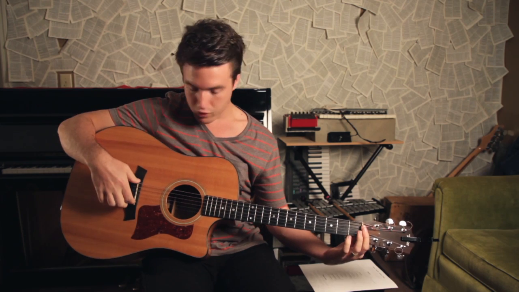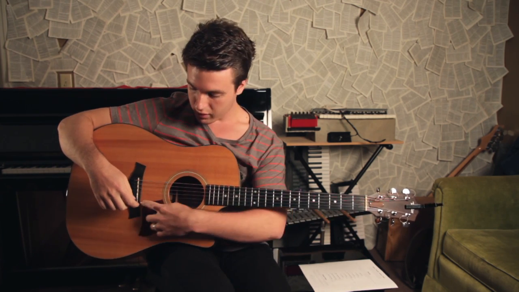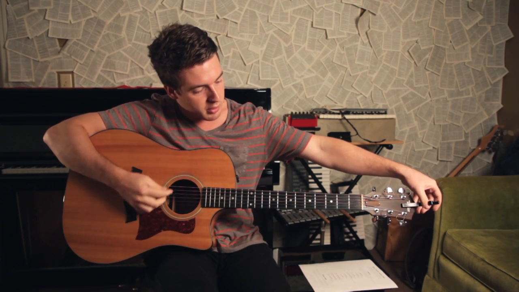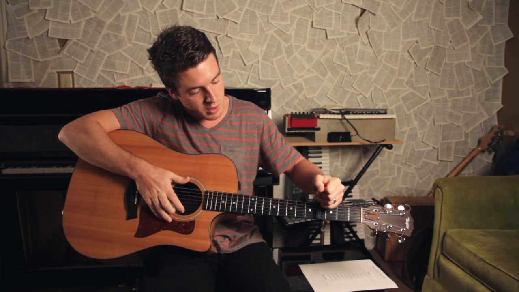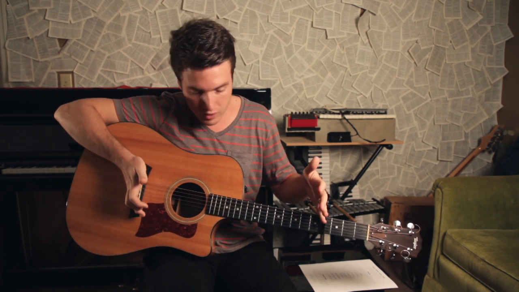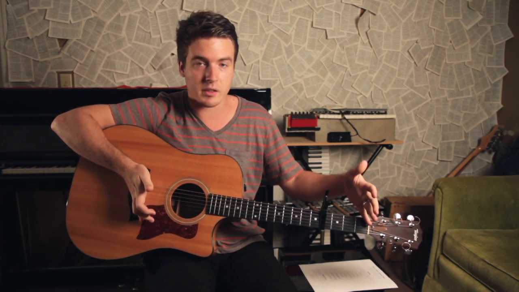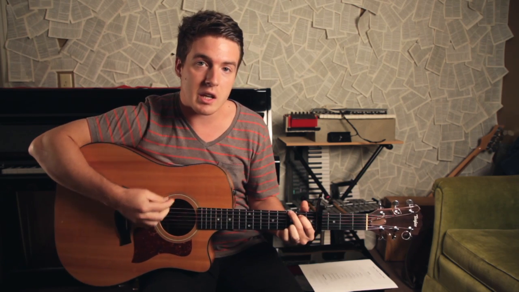Right now the strings are going from here to there. So I'm going to put the capo on the 4th fret here. See how it made everything higher and shortened the length of the string that you hear? So now I can play G chords, and it makes the key higher, which makes it easier for me to sing.